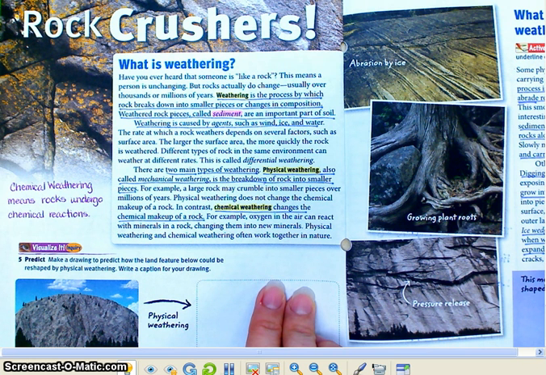Weathering is caused by certain agents, such as wind, ice, and water. Gravity sometimes also. A weathering agent is just the thing that causes weathering. Wind, ice, water, gravity.